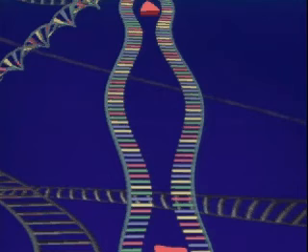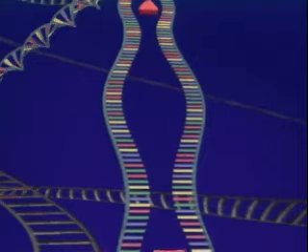The rule of base pairing helps explain how DNA is replicated prior to cell division. Enzymes unzip the DNA by breaking the hydrogen bonds between the base pairs. The unpaired bases are now free to bind with other nucleotides with the appropriate complementary bases.